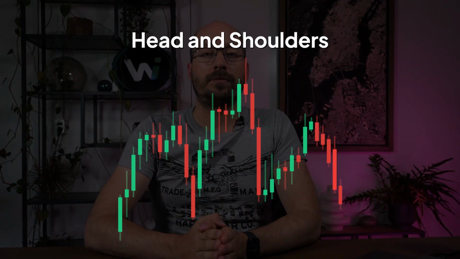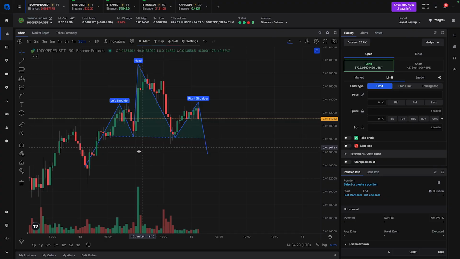So let's look at our chart patterns. The first chart pattern that we can identify is the head and shoulders pattern. As you can see, I've drawn the head and shoulders pattern right here, which starts with the left shoulder, the head, and the right shoulder. And typically a short position is opened once the price goes below the neckline. So in this case, we will want to open a short position if the price goes down here.